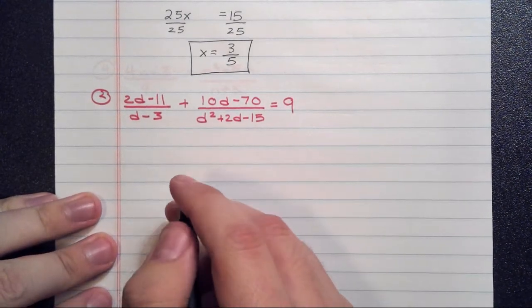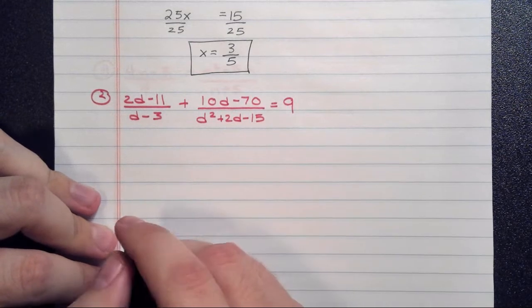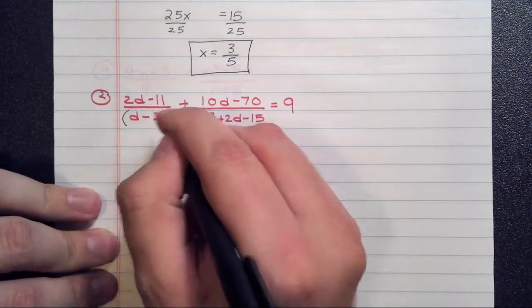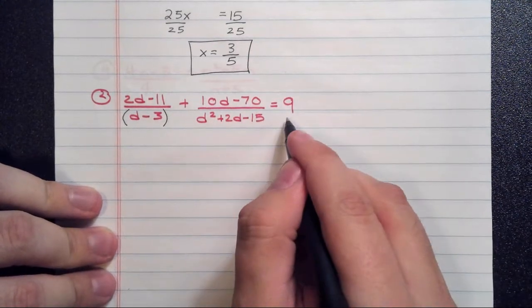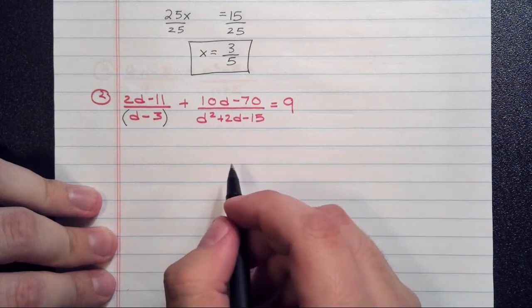Again, take some time to write this down. You can pause or rewind as needed. What I need to do here again is figure out my least common denominator, which means I need to factor the denominators. D minus 3, as luck would have it, is already factored. 9, we know, has a factor of 1, a denominator of 1. So I'm not concerned with that.